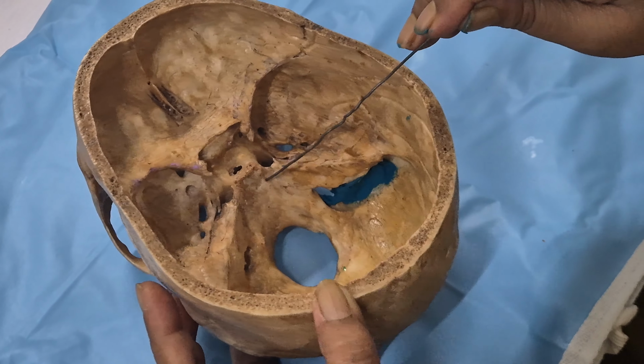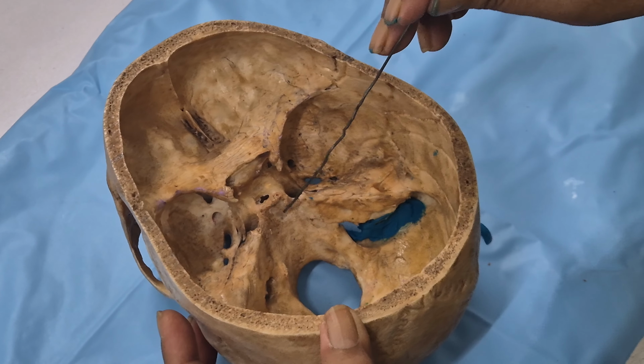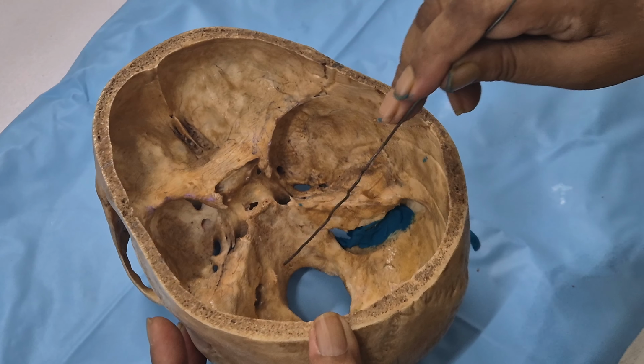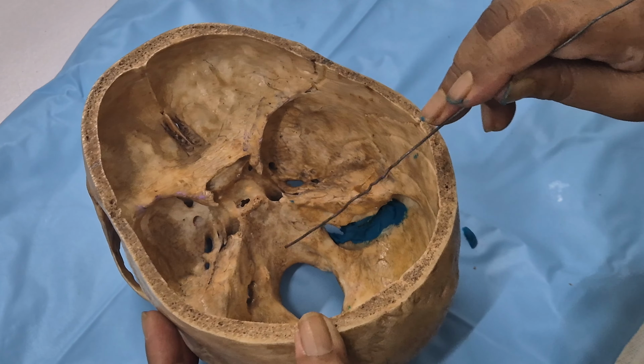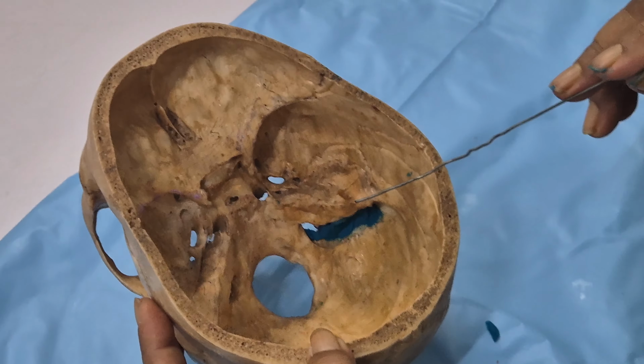In front of the foramen magnum you will see this plane, known as the clivus or slope, formed by the basisphenoid and the basi-occiput. Here it is fused, once the age is above 25.